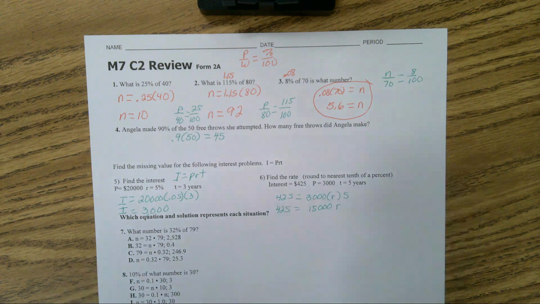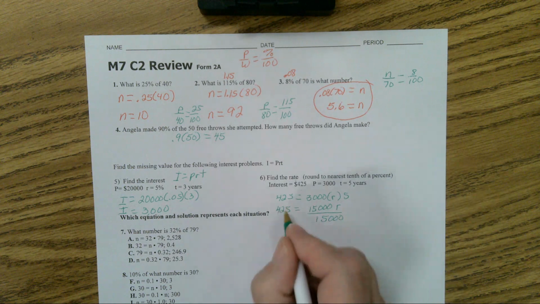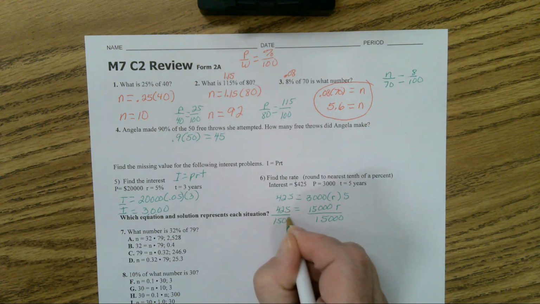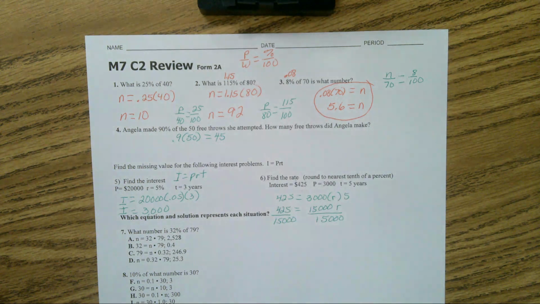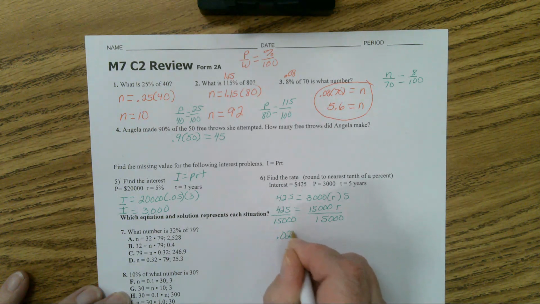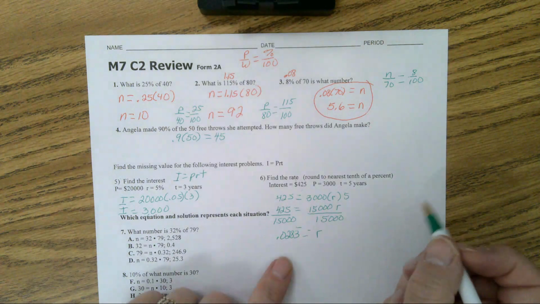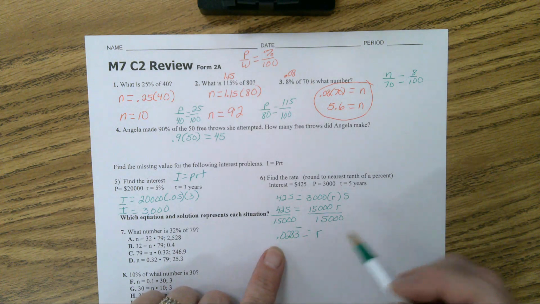We're going to divide both sides by 15,000. I wonder what my rate is, if it's a good rate or a bad rate. 425 divided by 15,000 is 0.02833 repeating, equals R. Now I've got to change the decimal to a percent.